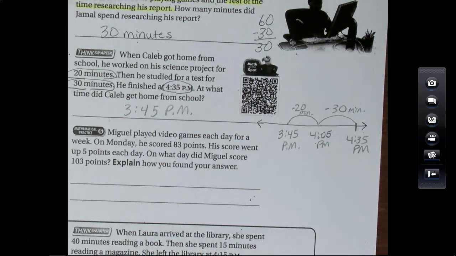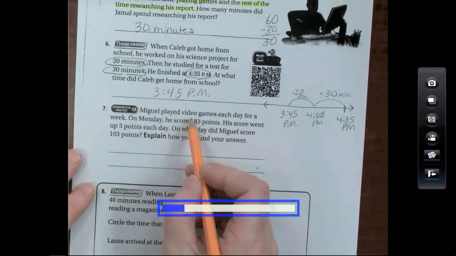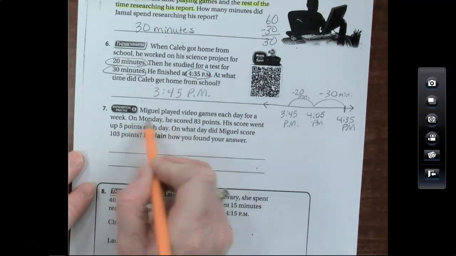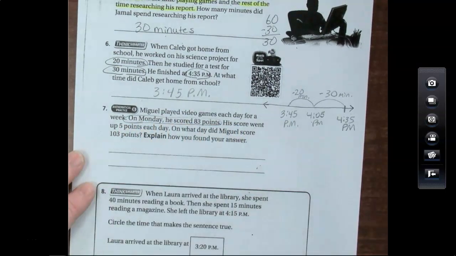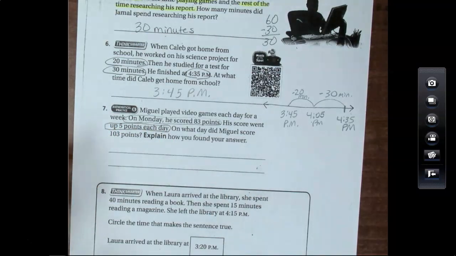Okay, we got a couple more problems to do together, and then you're going to work on some on your own. We look at number 7. It says Miguel played video games each day for a week. On Monday, he scored 83 points. His score went up 5 points each day. So each day, 5 plus another 5 plus another 5. Keep going. On what day did Miguel score 103 points? Explain how you found your answer.